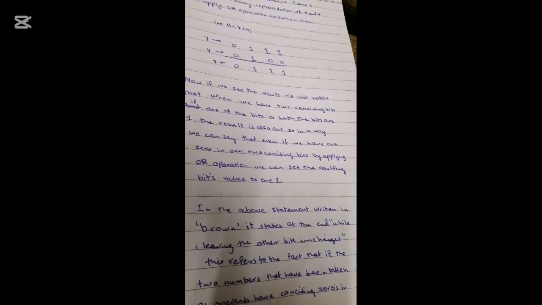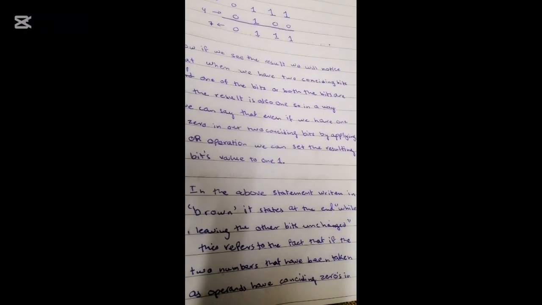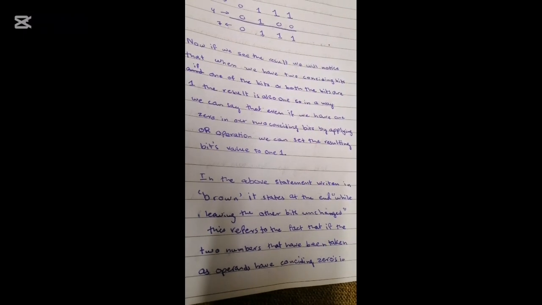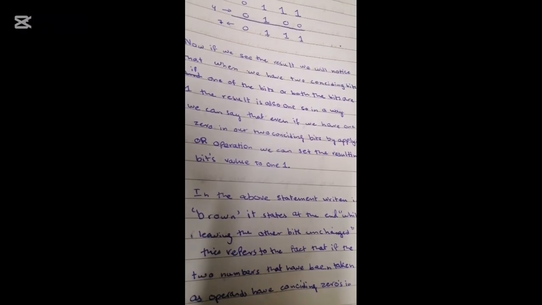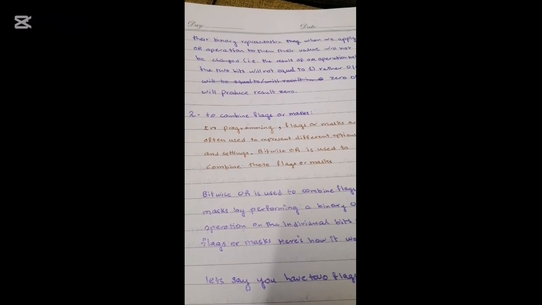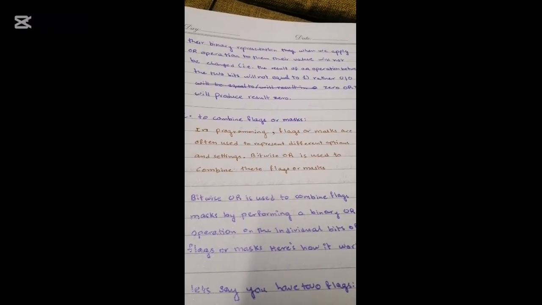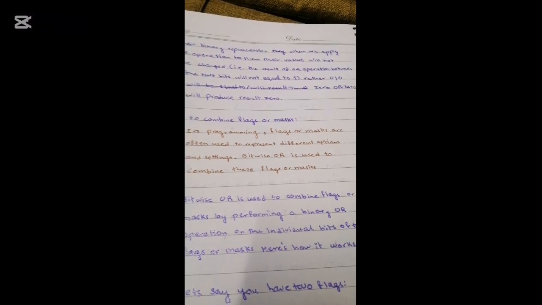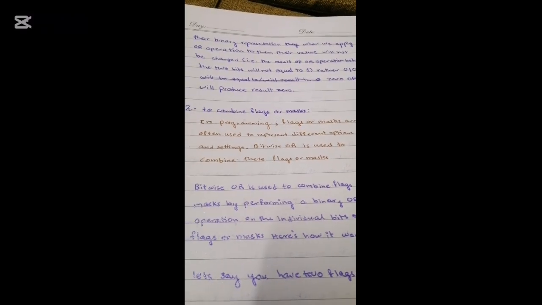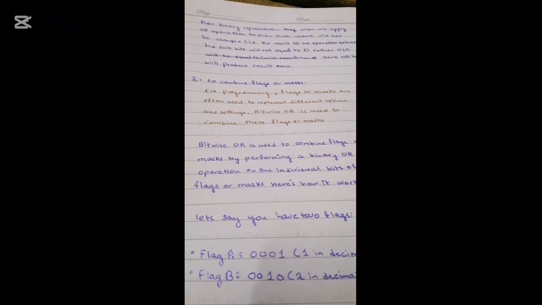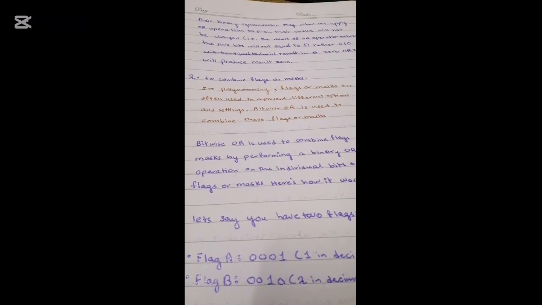In the above statement written in brown, it states at the end, while leaving the other bits unchanged. This refers to the fact that if the two numbers taken as operands have coinciding zeros in their binary representation, when we apply OR operation to them, their value will not be changed, i.e. the result of OR operation between the two bits will not be 1, rather 0 OR 0 will produce result 0.